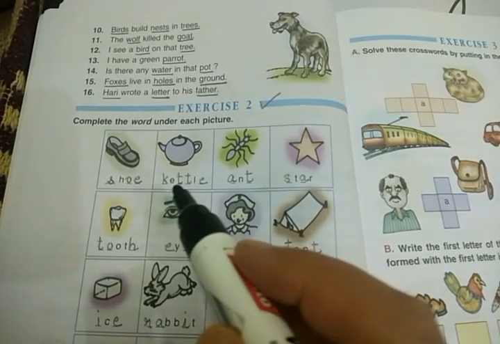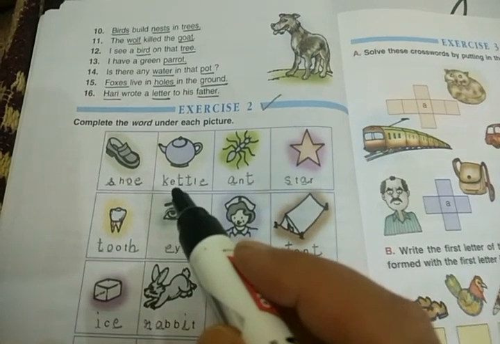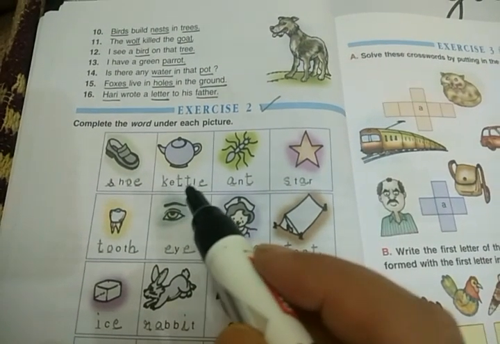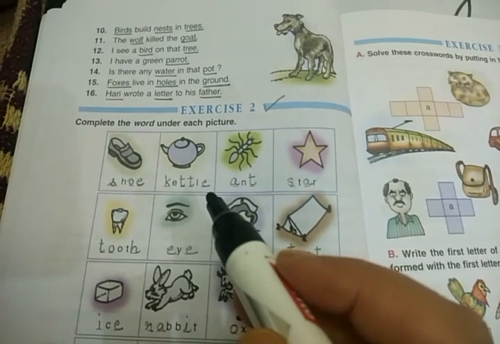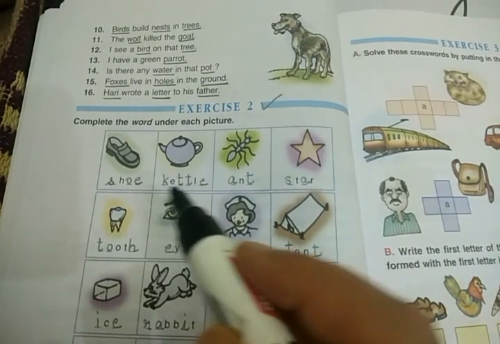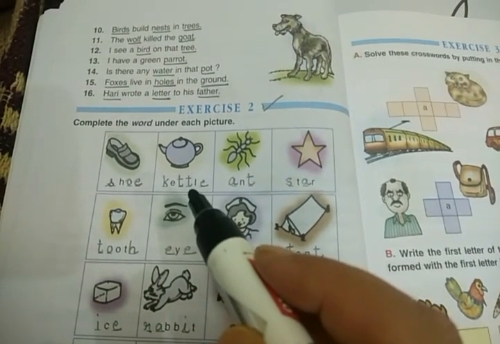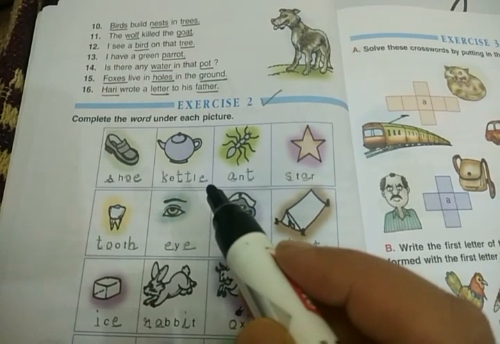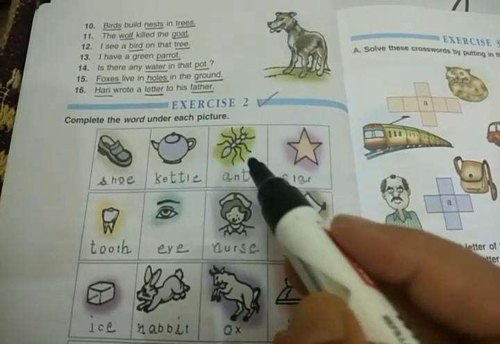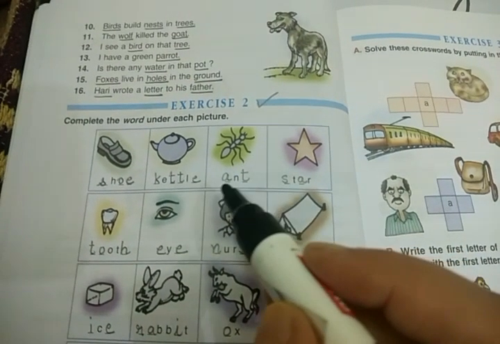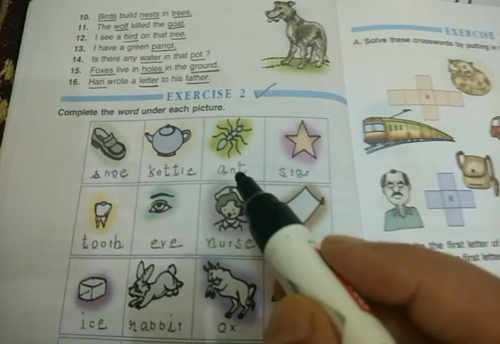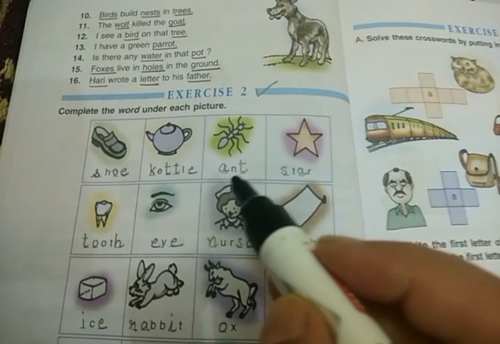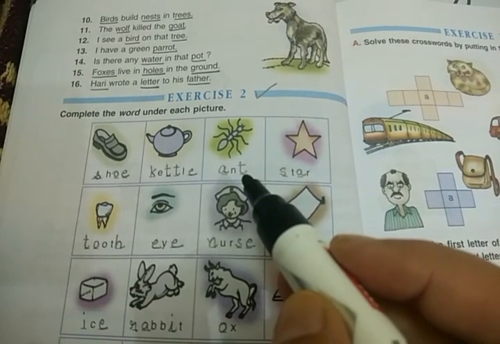The next is, what is the name of the picture? Kettle. So write K. E is already written. T, T. L is already written. Then write E. K-E-T-T-L-E. Kettle. Then the next picture is of an ant. A. N is already written there in your books. Then write T. A-N-T. Ant.